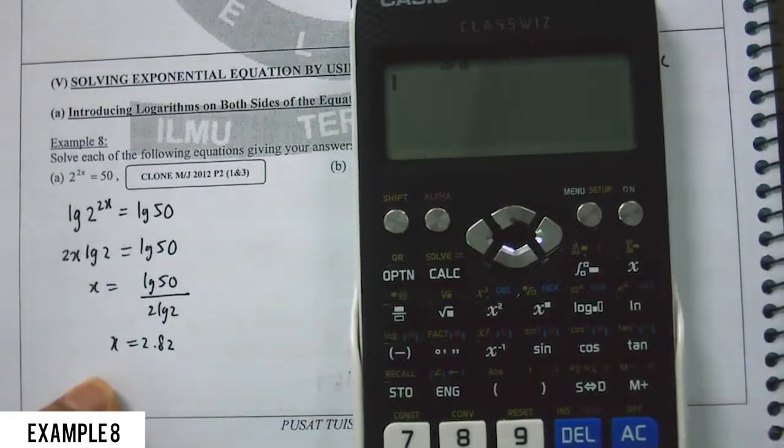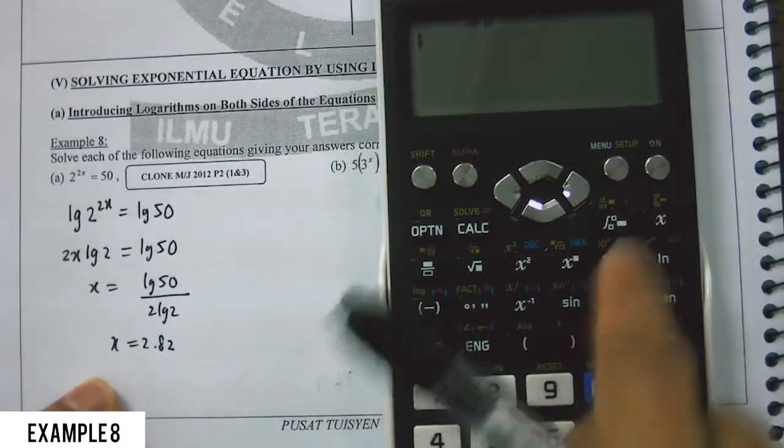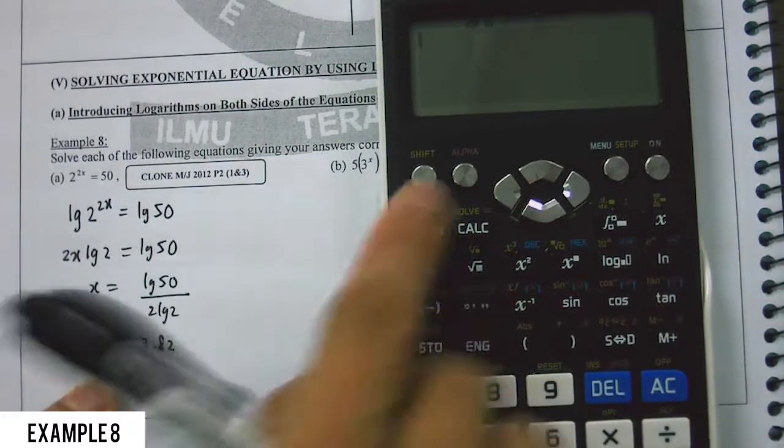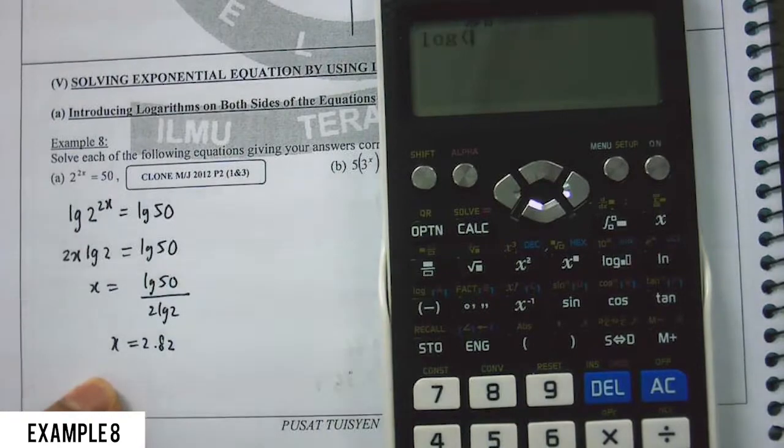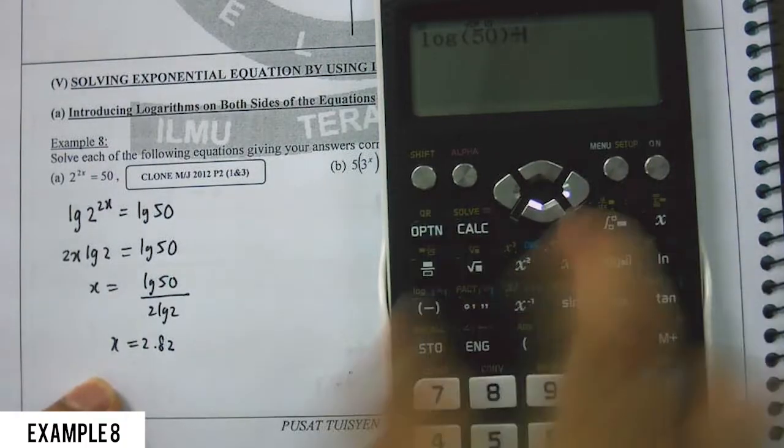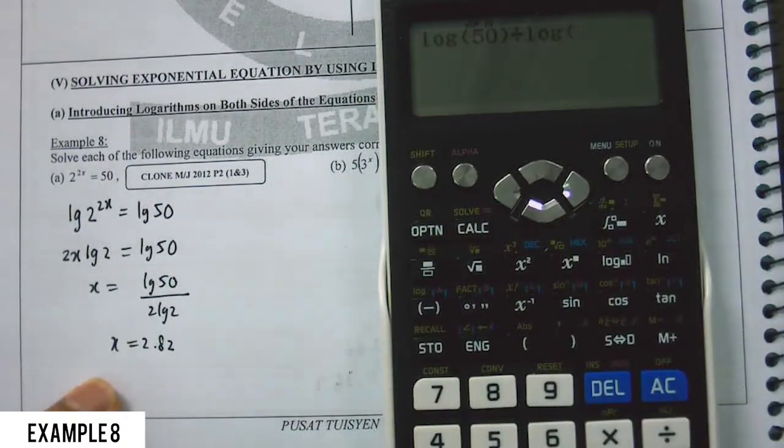If you have a silver one, or this one is better actually in a way. But this calculator has one handicap because the log is not here. The log is on this side. Anyone using this one? Nobody is. The log is on this side. You have to press shift log. Then you take 50. Then you divide shift log. And 2, there's a 2 in front.